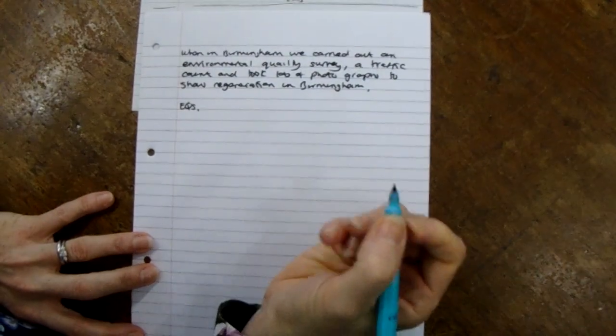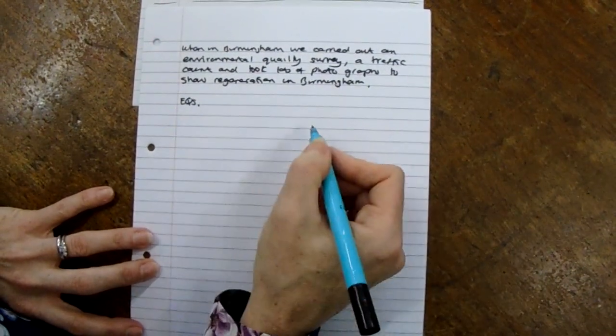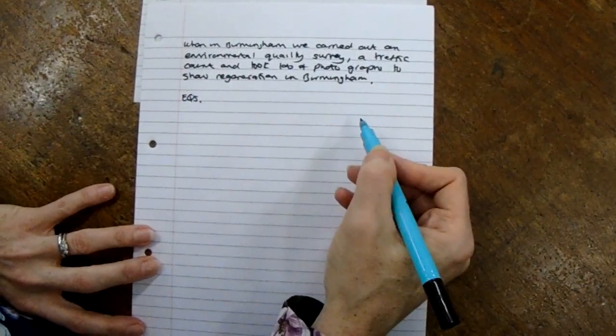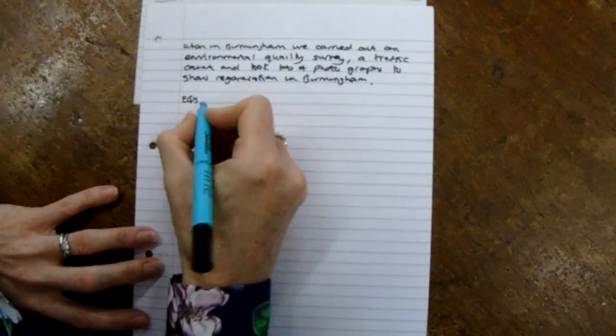So the environmental quality survey would need to say what the good things were about the data presentation techniques, and some of the bad things.